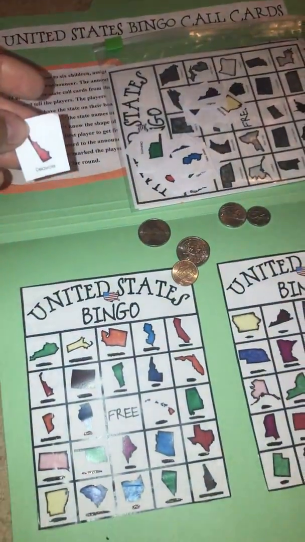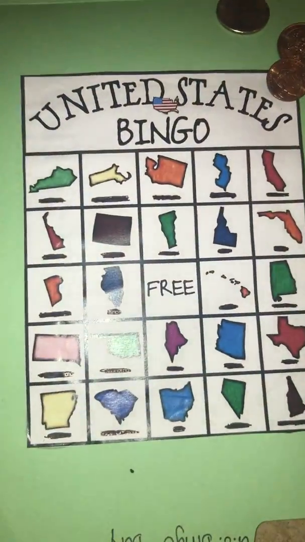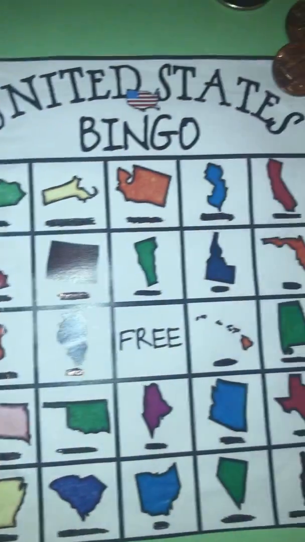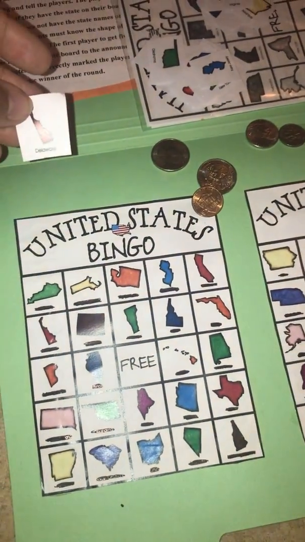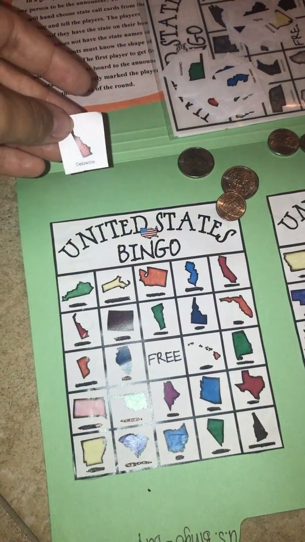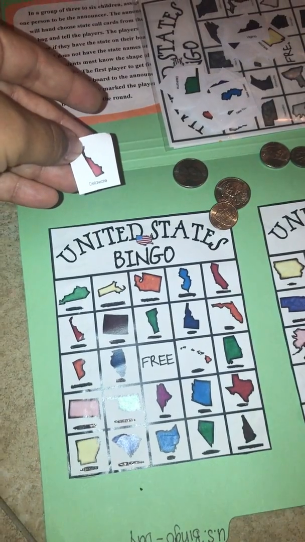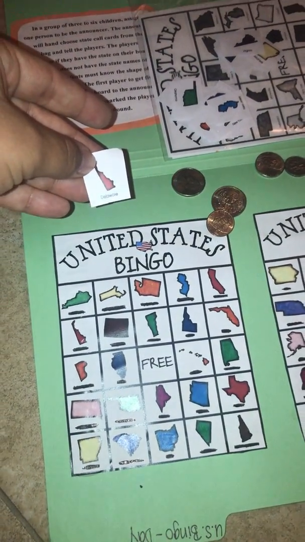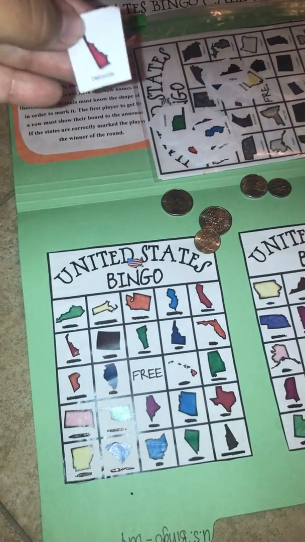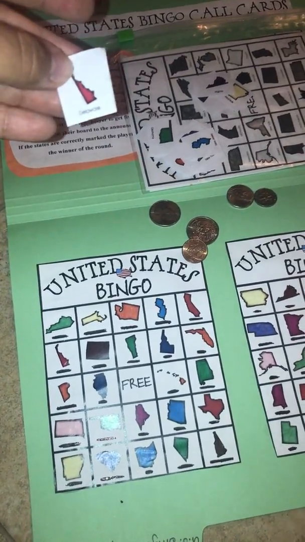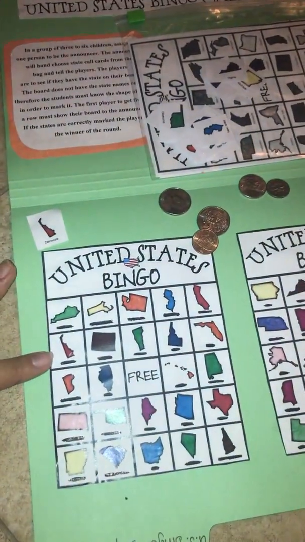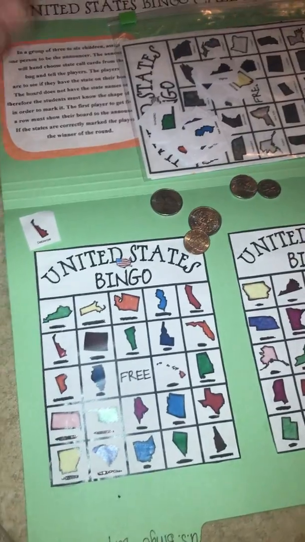The trick about this is that the board actually doesn't have the name of the state. It's kind of blocked off, as you can tell, with the black lines at the bottom. So this is more like my day 1 lesson plan, where the students are trying to learn how to identify states without the name. So Delaware, I would call Delaware as the announcer. Whoever it is tries to figure it out. I can see that I have Delaware right here, or the other person would have Delaware right here. So I would just mark it.